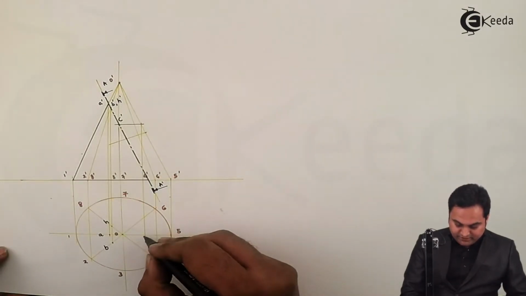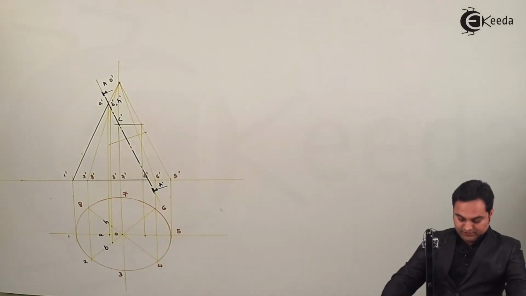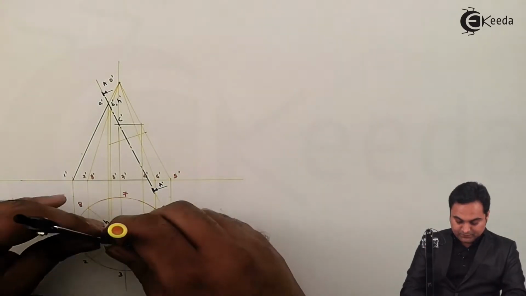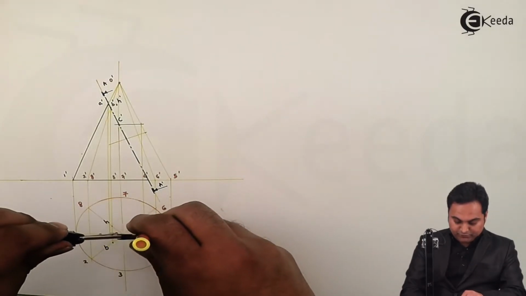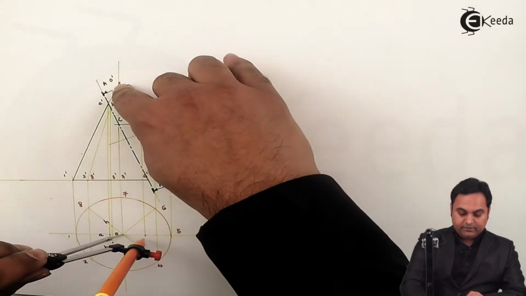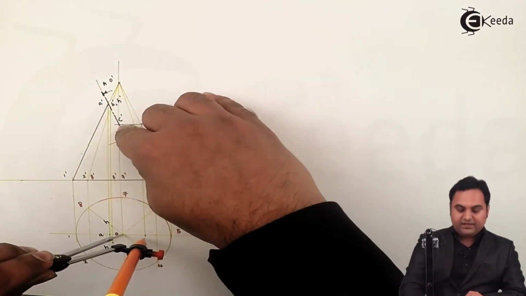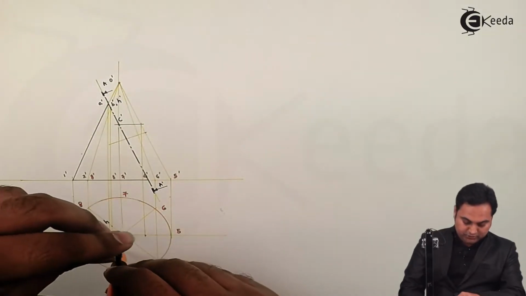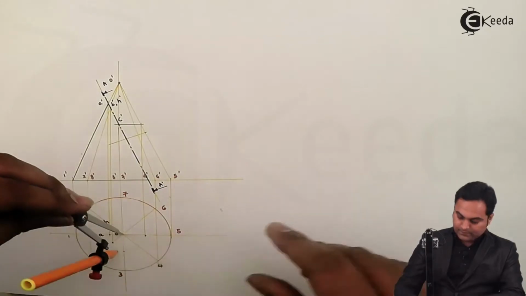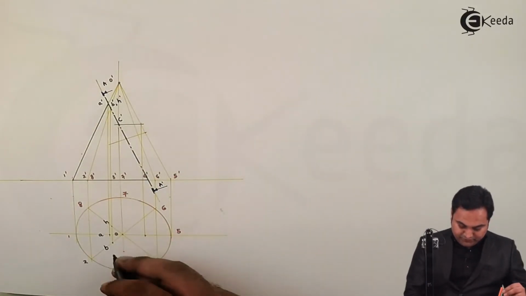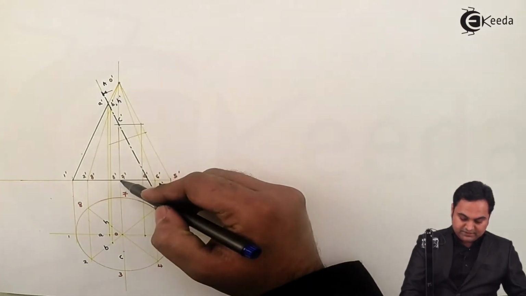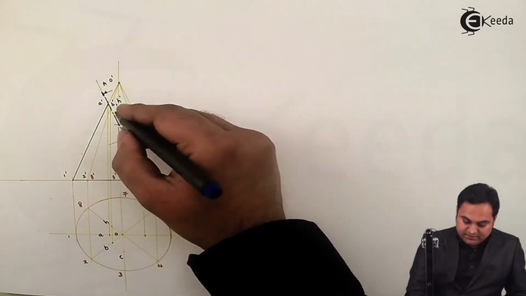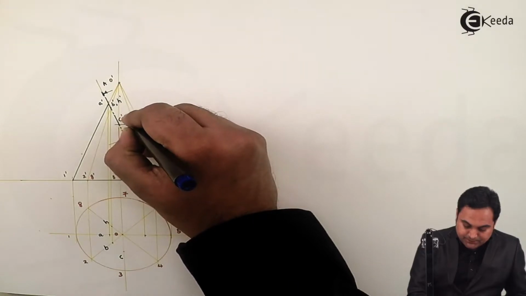Now I have taken this point, so measuring the radius from point O up to this point, which I have plotted in the top view, and it is cutting O dash 3 dash at point C. So here it should cut O to 3, and this will represent point C. Similarly, where it is cutting O dash 7 dash, I'll say that point is G dash.